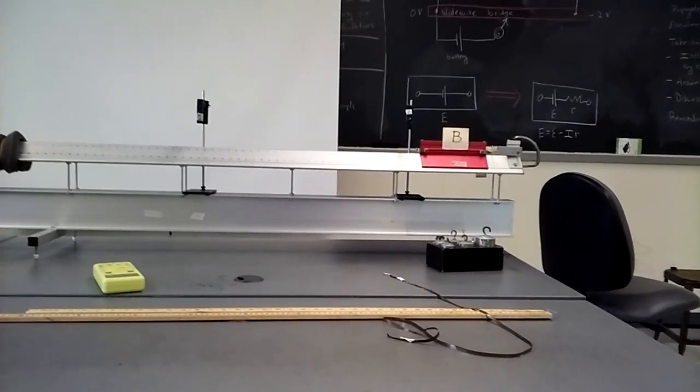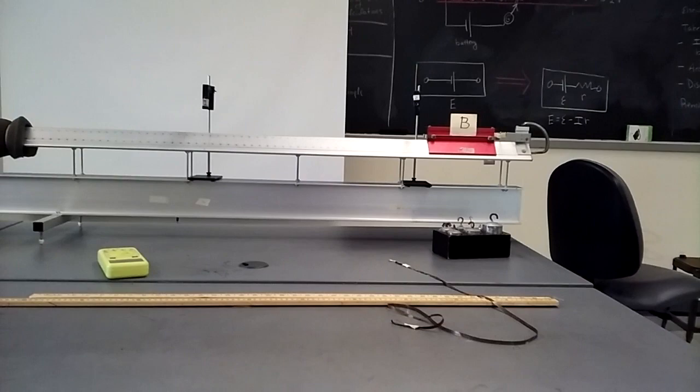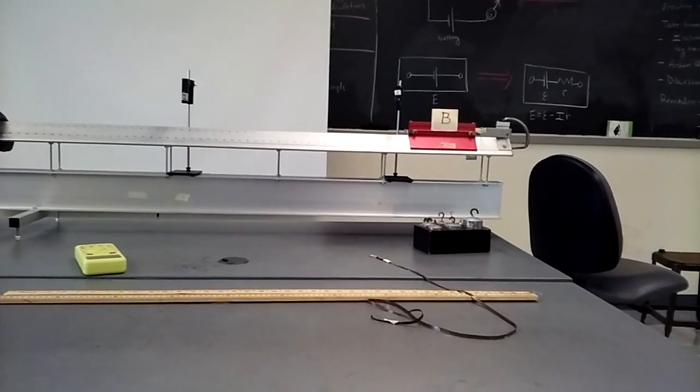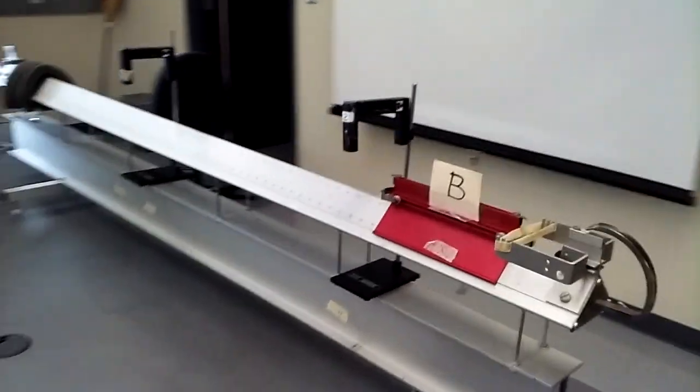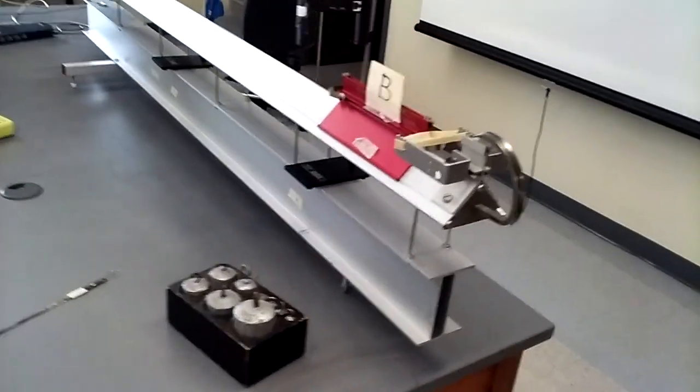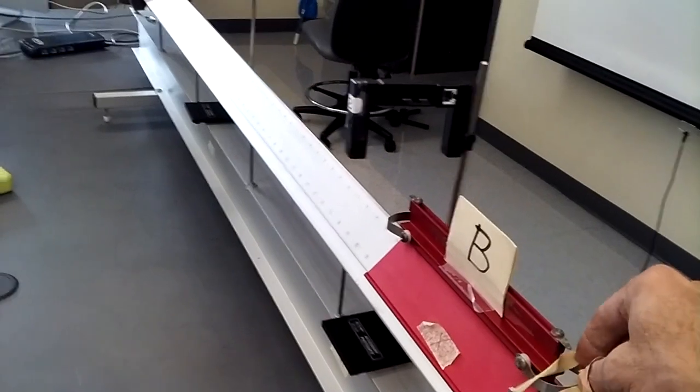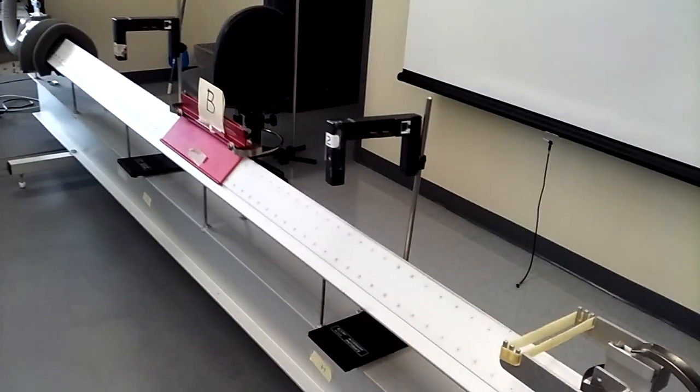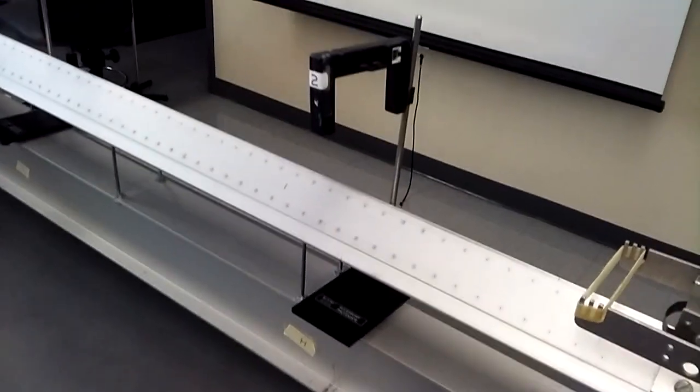Okay, so now let me come in a little closer and I'm going to give you a more close-up view of what this looks like. Now you can see it's this big long rail of a thing, and I can give the glider a push and move it, and it'll float around.